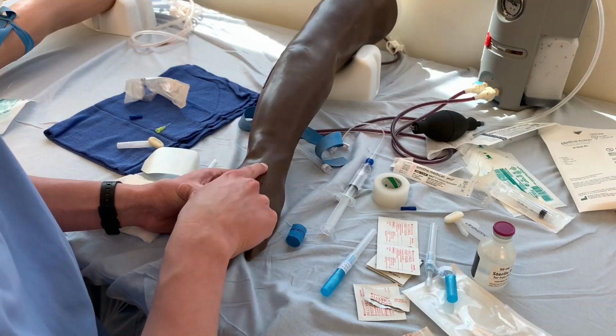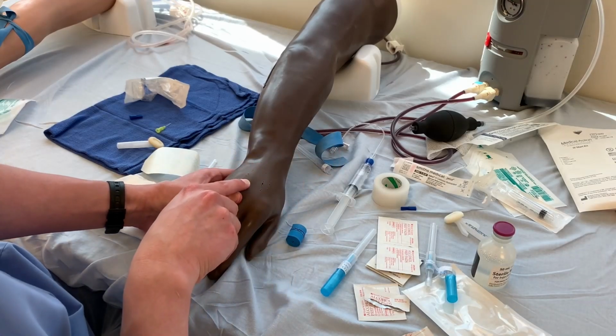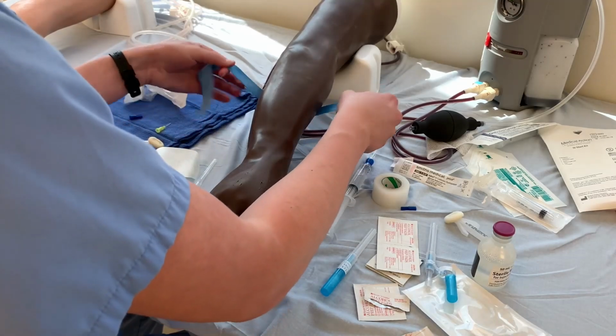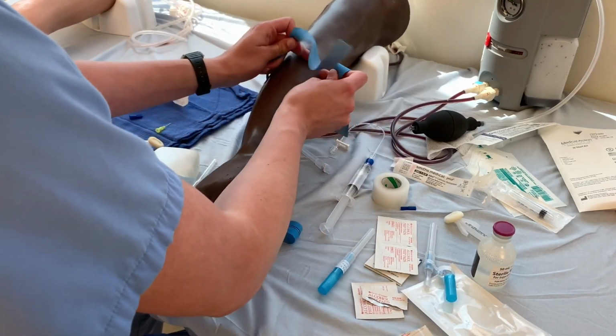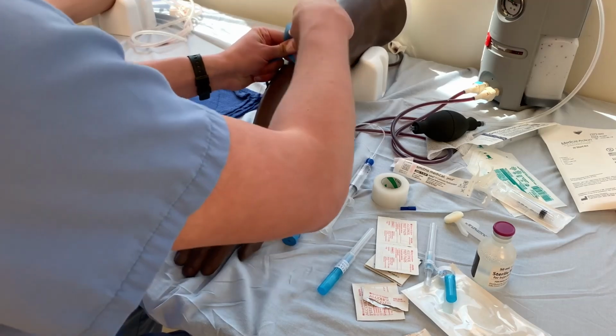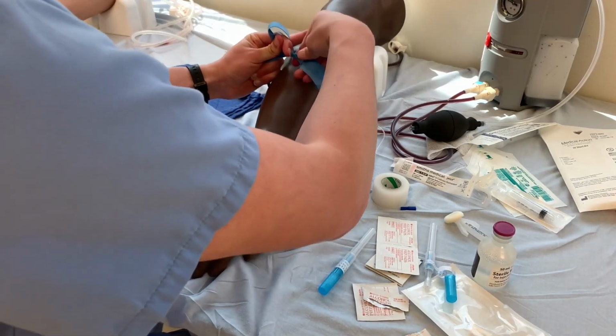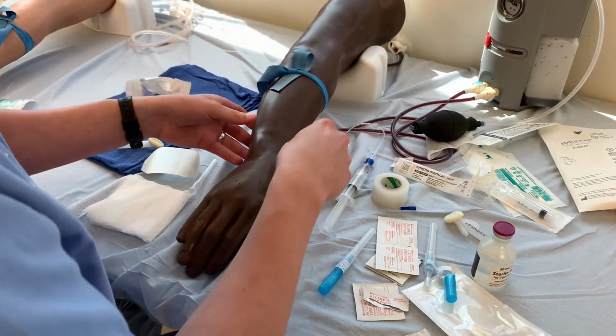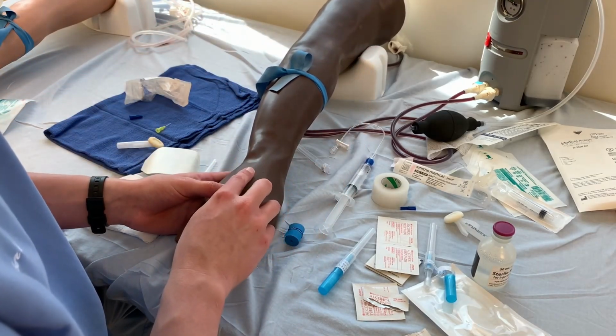Now for an IV. Just going ahead and picking out one that looks nice. Putting on our tourniquet. It's generally accepted that the tourniquet goes on at the beginning. However, when to remove the tourniquet, I've seen it every which way, so I just leave it on for the entirety of this.